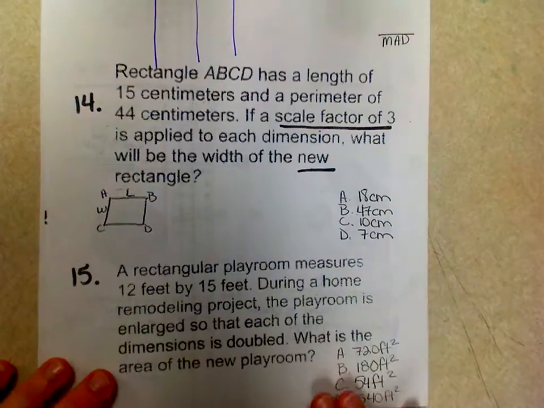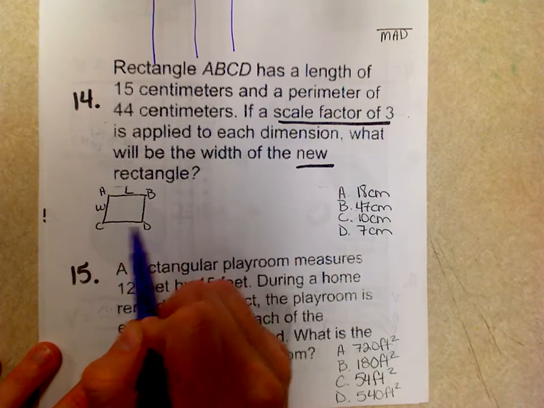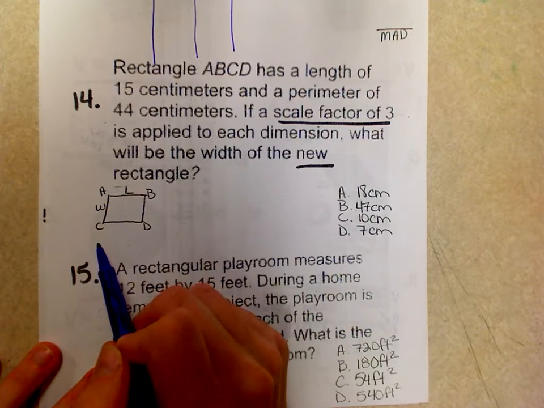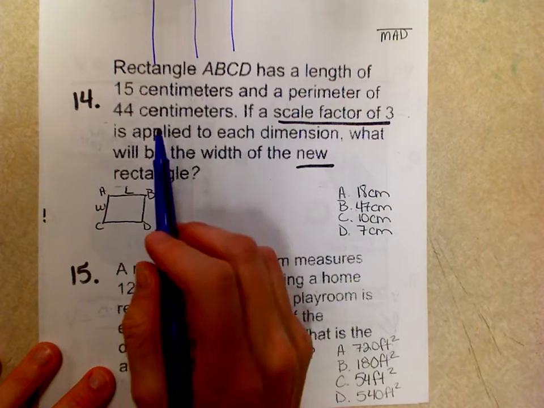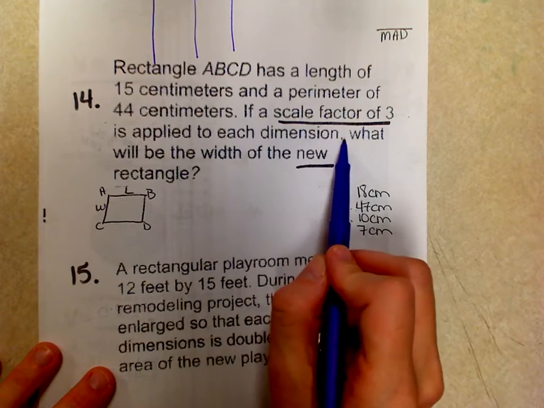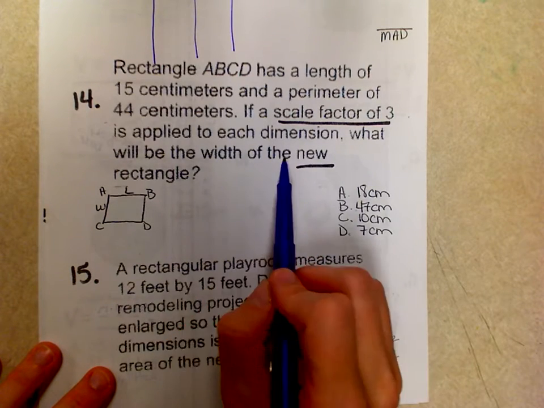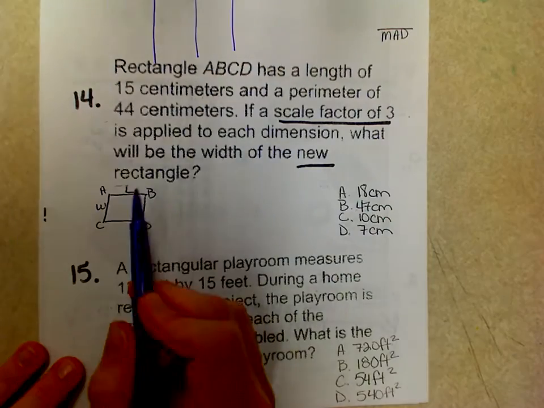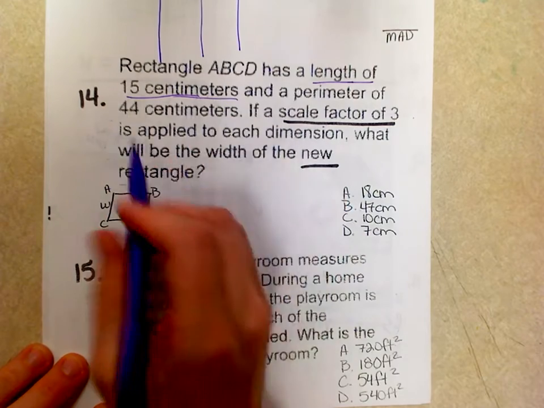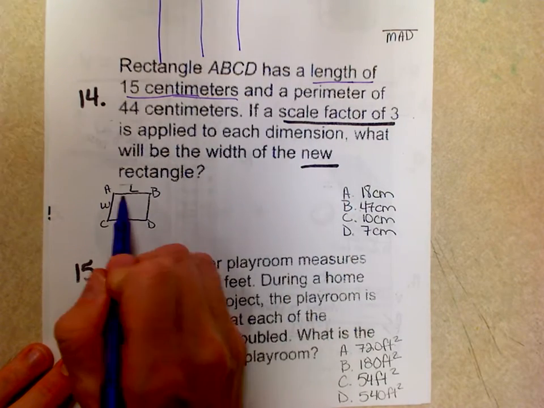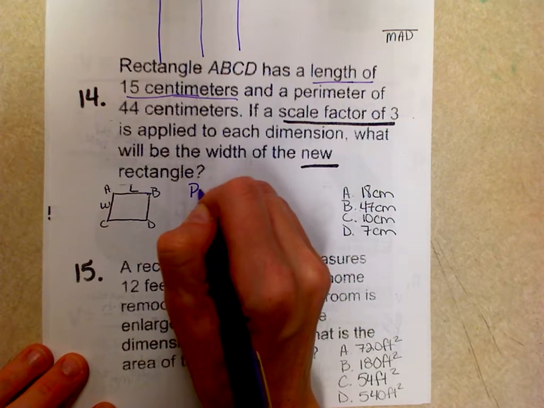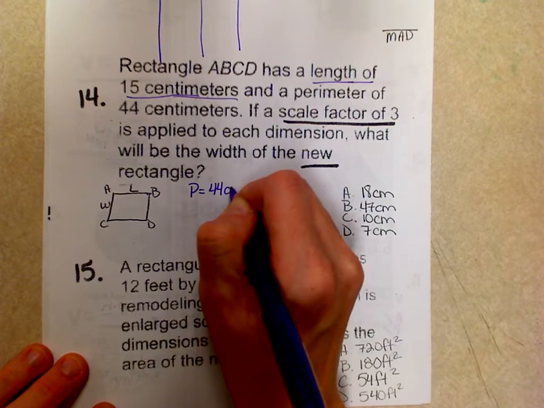Number 14, rectangle ABCD has a side length of 15 centimeters and a perimeter of 44 centimeters. If the scale factor of 3 is applied to each dimension, what will the new width of the new rectangle be? So we said the length is 15 centimeters. But the whole perimeter is equal to 44 centimeters.